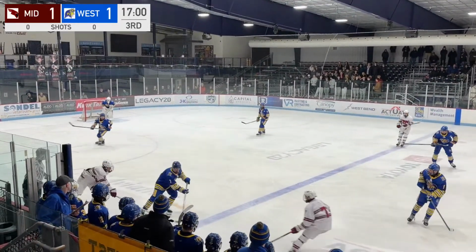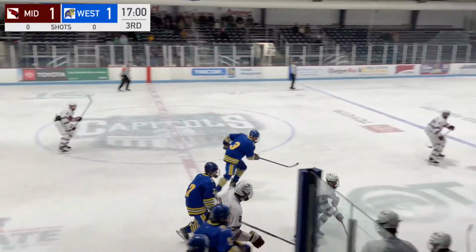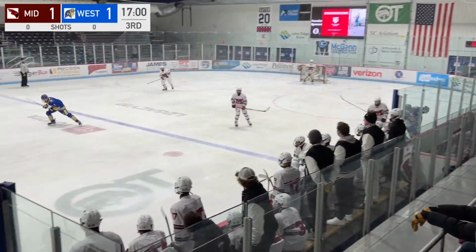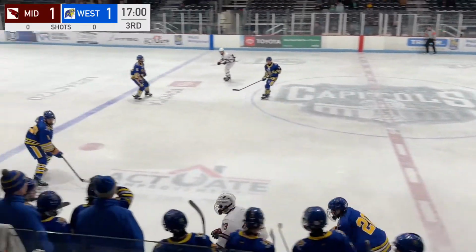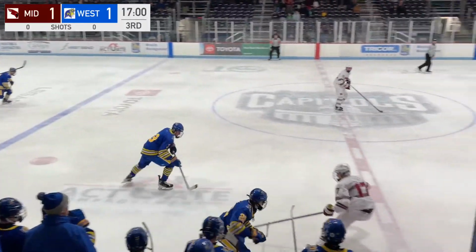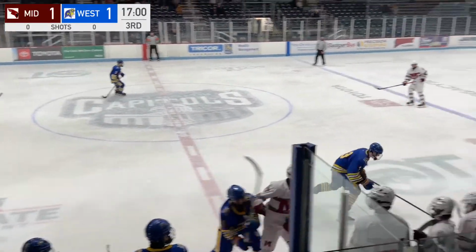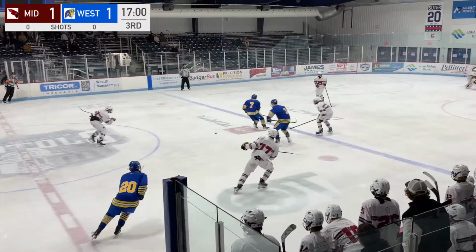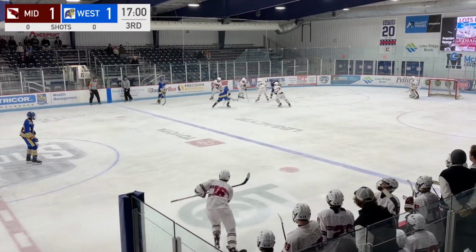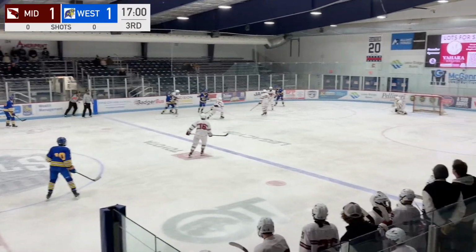Middleton's stretch pass misses the mark. Voss disrupts the rush. Now Voss comes out with it. Voss ahead for Drew. Now Ford. Drew Mendick into the zone. Now Ford.